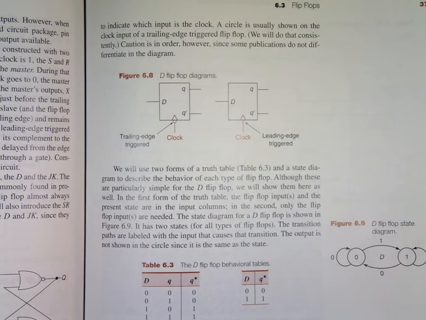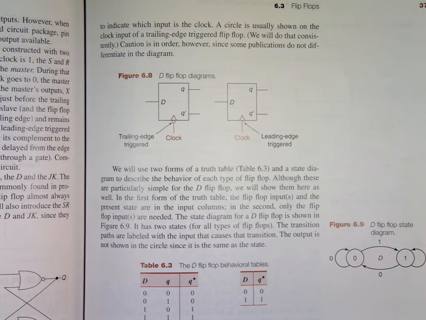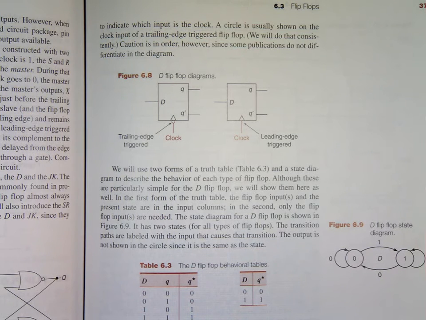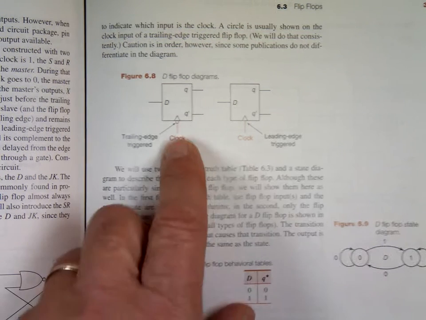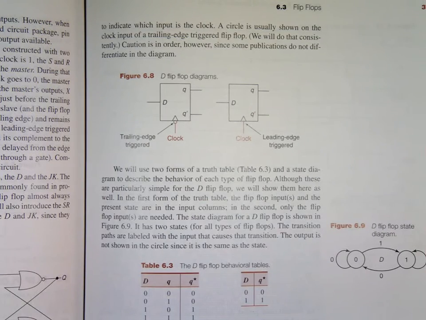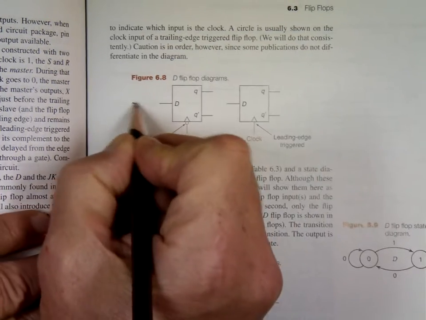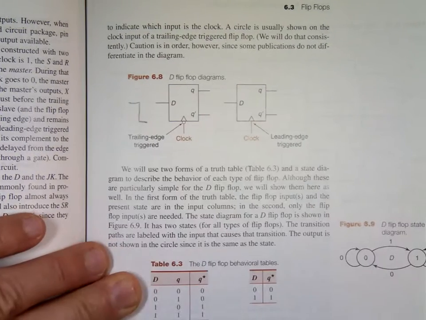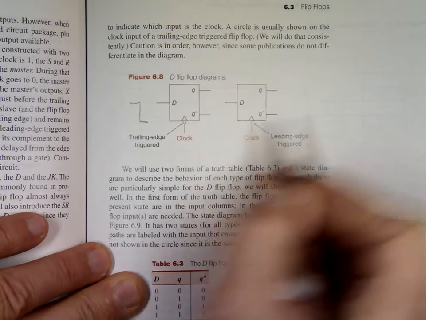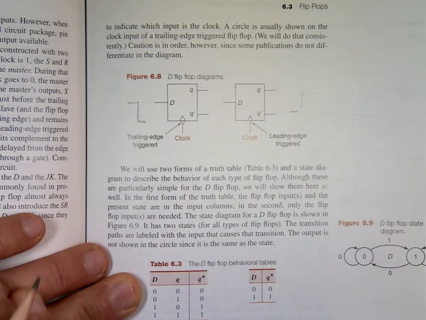When you look at a flip-flop, you know if it's going to work on the leading edge or the trailing edge, on the rising edge or the falling edge. When you see a bubble like this one, that works on the trailing edge, the falling edge. What does that mean? As the clock goes from high to low. This one, there's no bubble. That works on the leading edge as the clock goes from low to high. That's when we look at them.